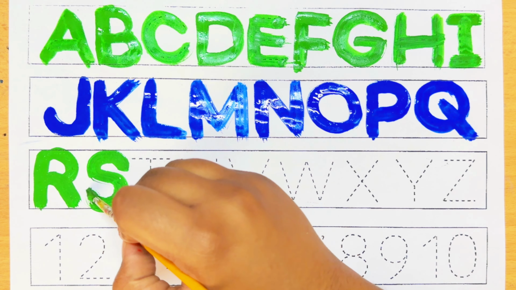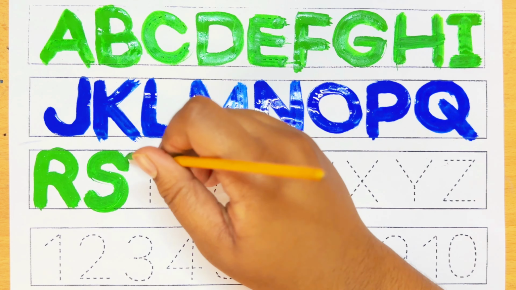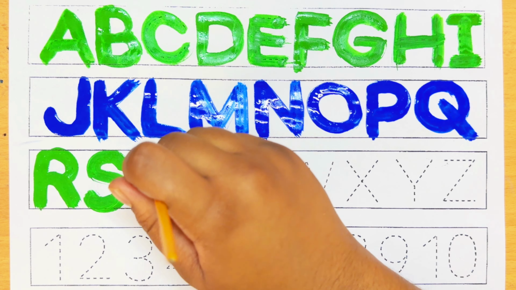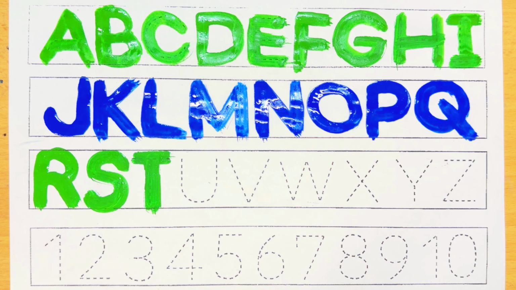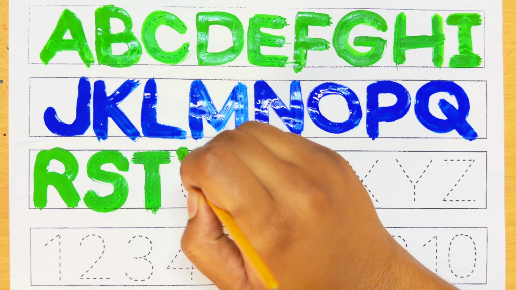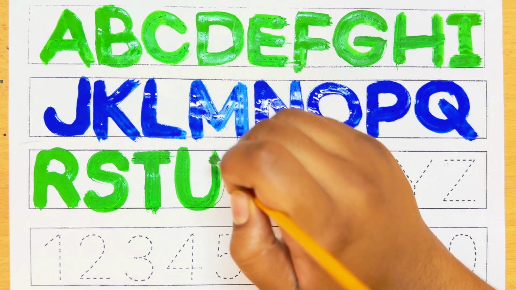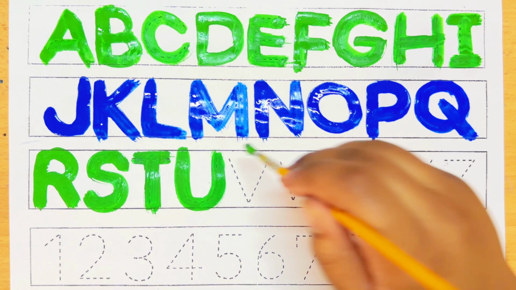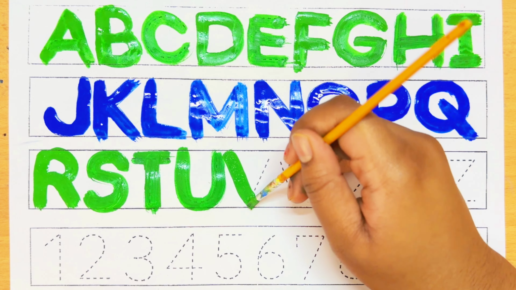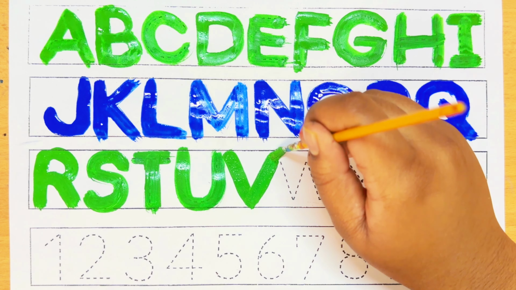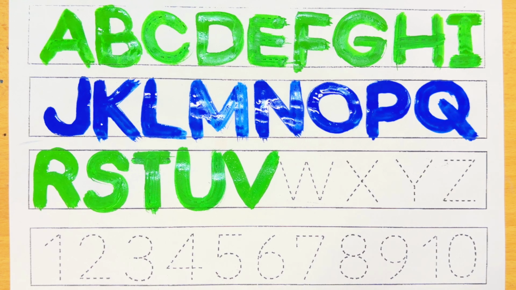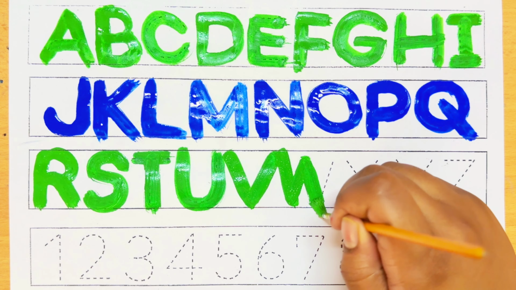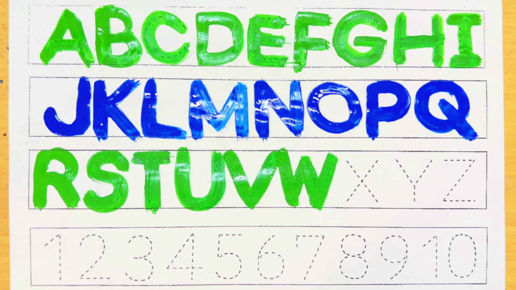S for sun. T for tulip. T for treasure. U for unicorn. U for umbrella. V for violin. V for volcano. W for wind. W for water.